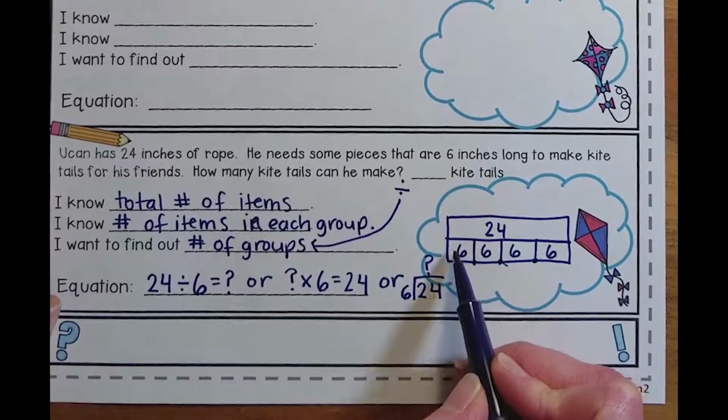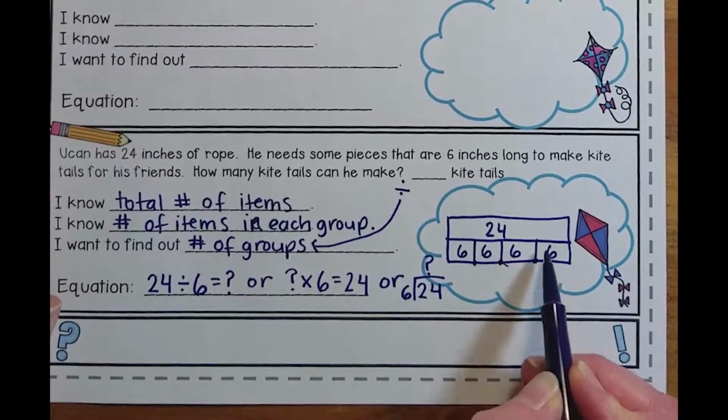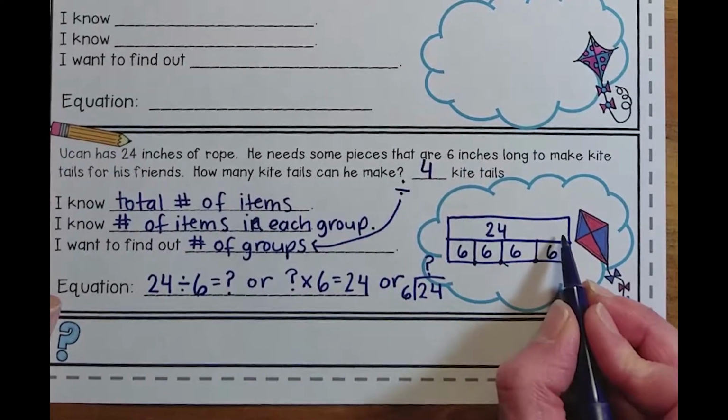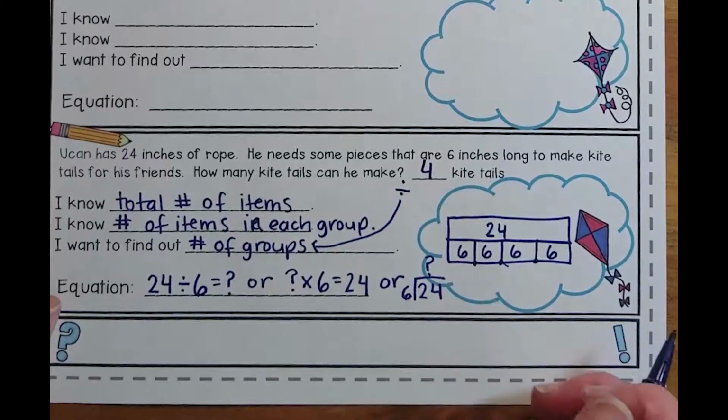So you can see that you have 4 kite tails that you can make from your 24-inch rope if each of your kite tails is 6 inches long. Nice job, guys.